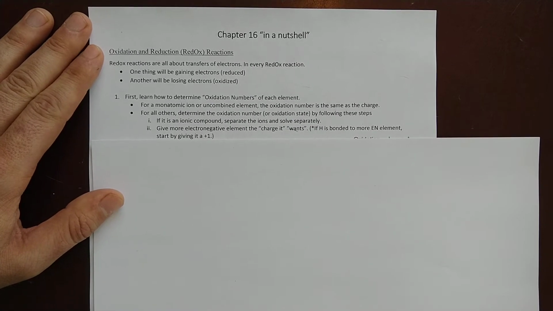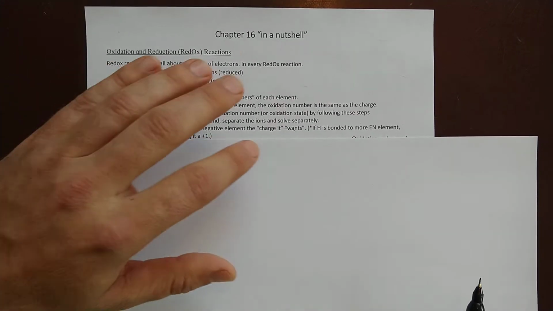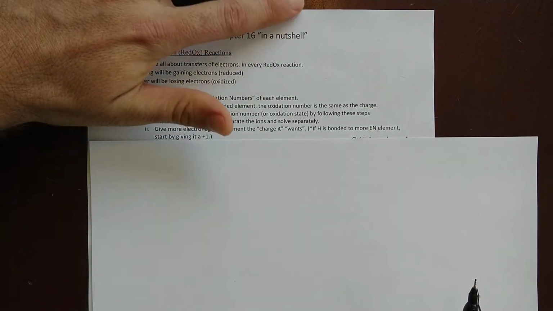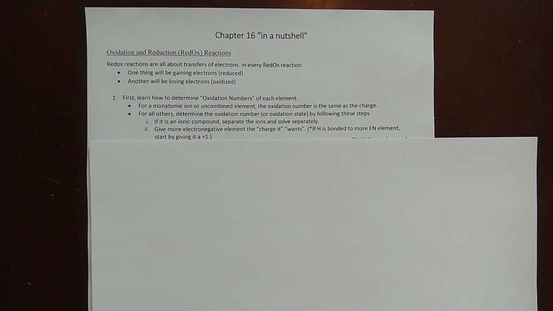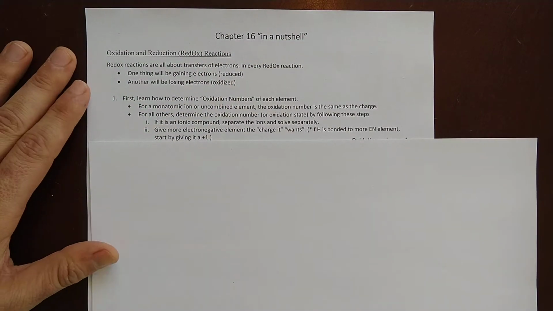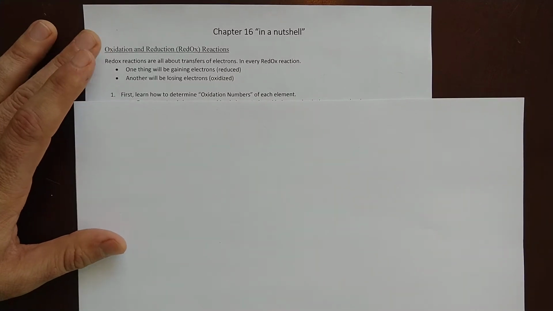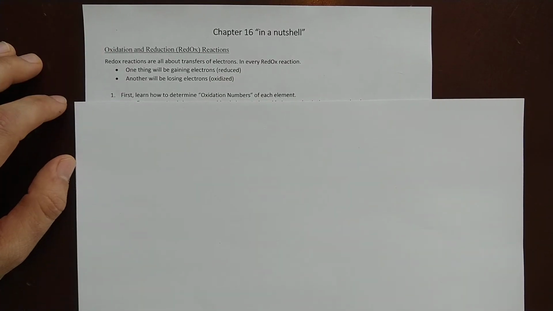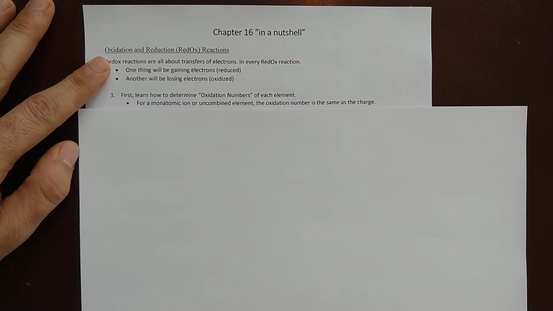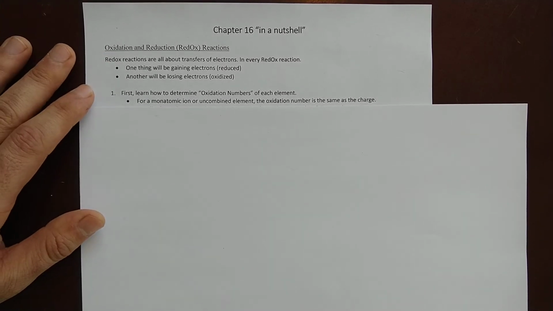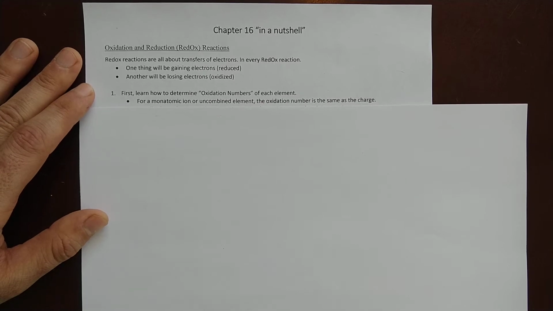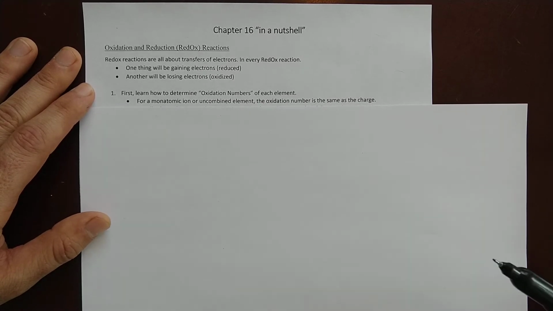So when we're dealing with these, ultimately we want to be able to define each thing as whether it's gaining or losing electrons. And the first thing is to determine what we call an oxidation number, because that's the easiest way to track whether something is gaining or losing electrons. The simplest thing is, if something is itself an ion or is just alone, you can just look at its charge.